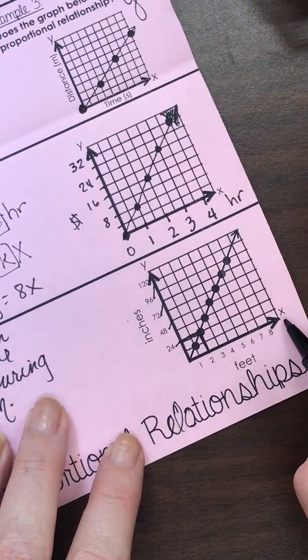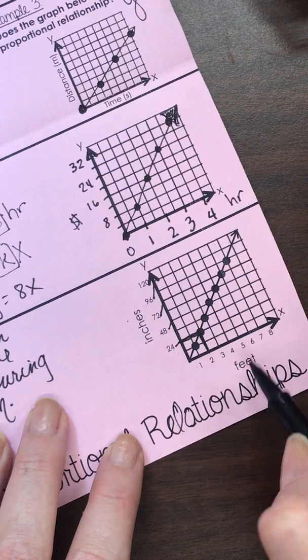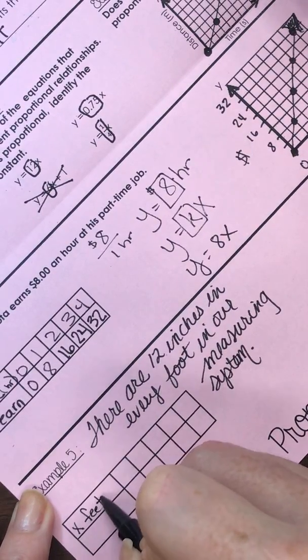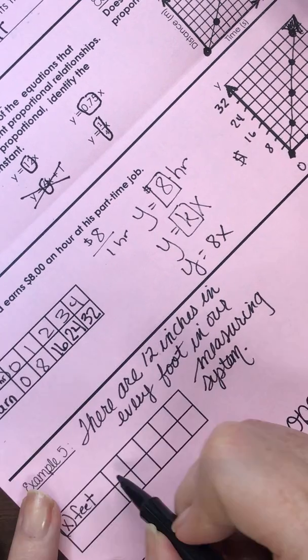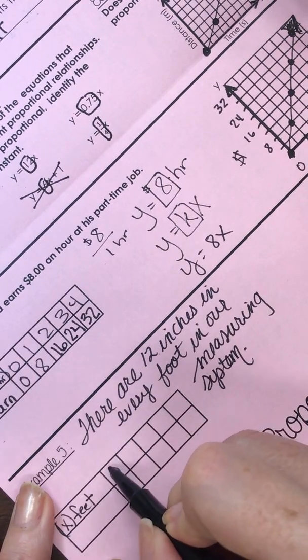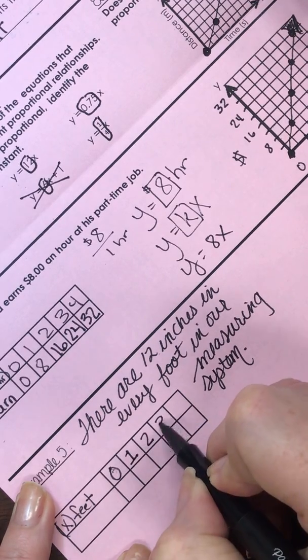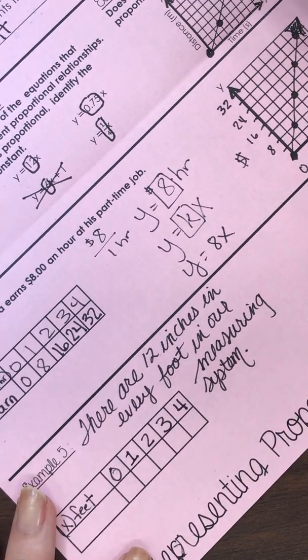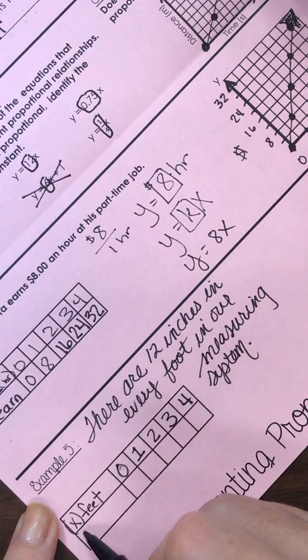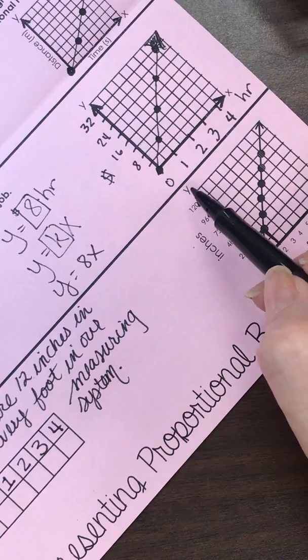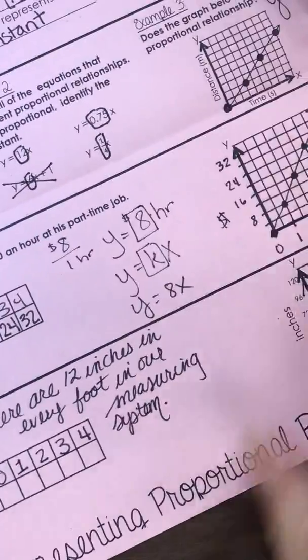We know our X is our feet. So here's our X. It's going to be the number of feet. I'm going to say 0, and then maybe go 1, 2, 3, 4. And then if feet is our X, what is our Y? Do you remember? Our Y-axis was pre-labeled our inches.